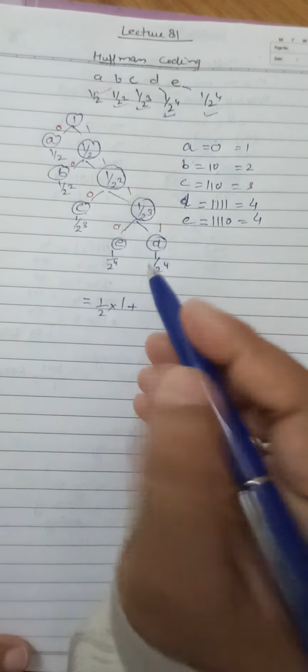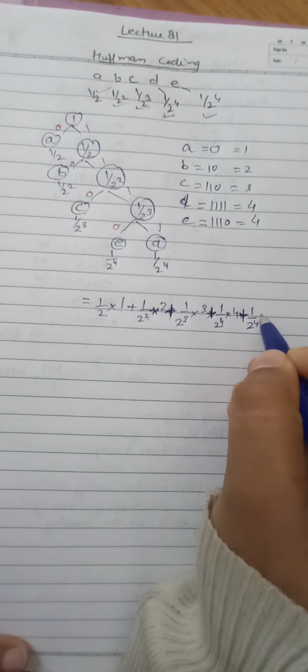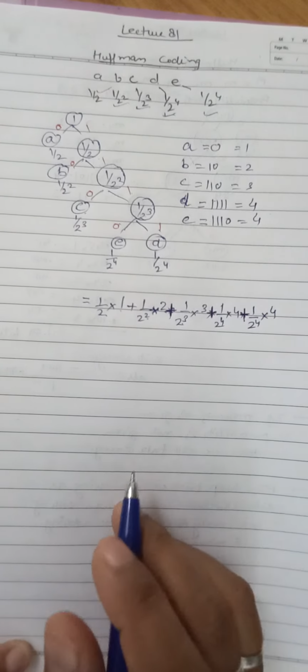For E the probability is the same, plus 1 upon 2 into 1, 1 upon 2 to the power 2 into 2, plus 1 upon 2 to the power 3 into 3, plus 1 upon 2 to the power 4 into 4, again plus for E 1 upon 2 to the power 4 into number of bits 4.